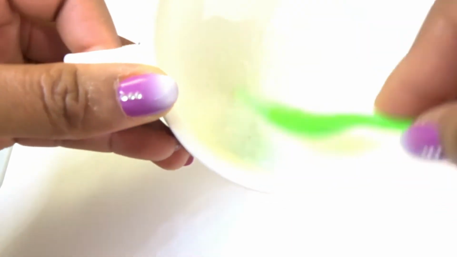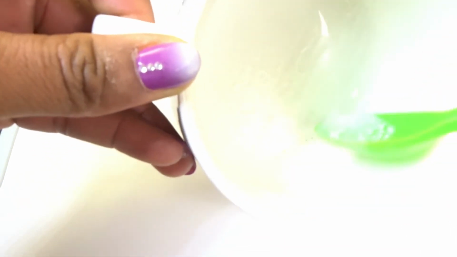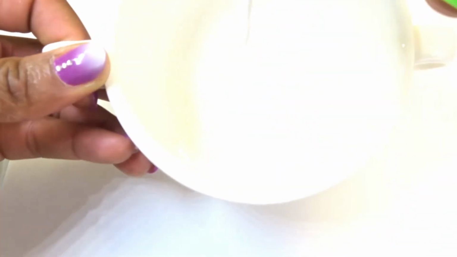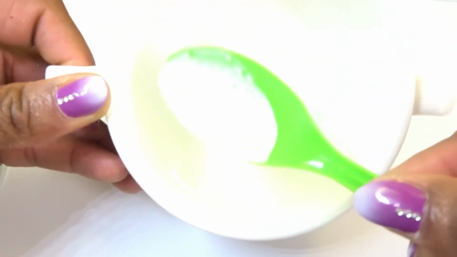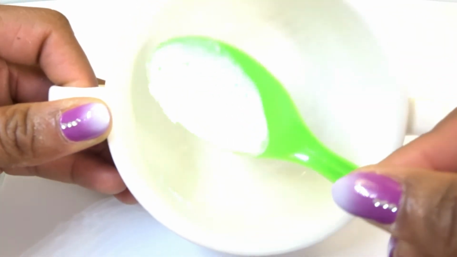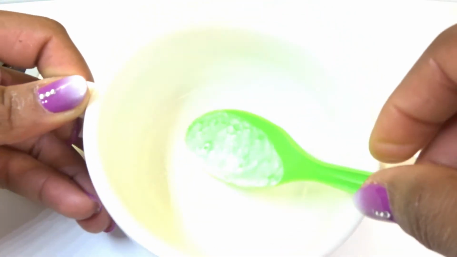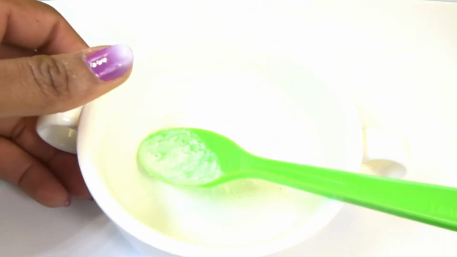So you mix it with the rose water thoroughly, and you can see the foaming to the fine paste.